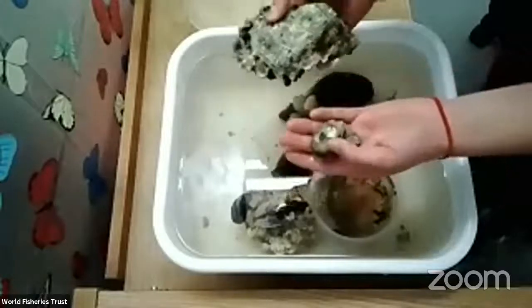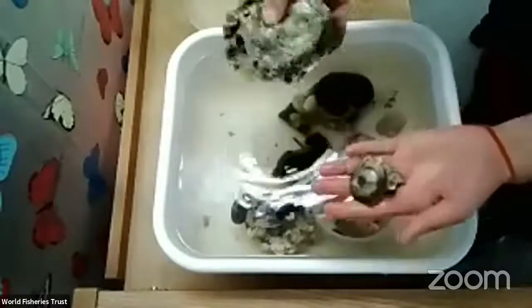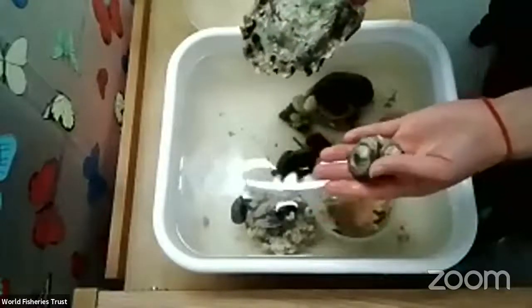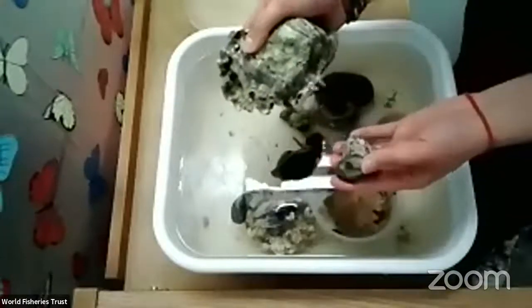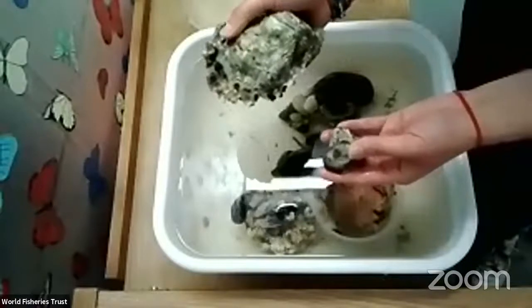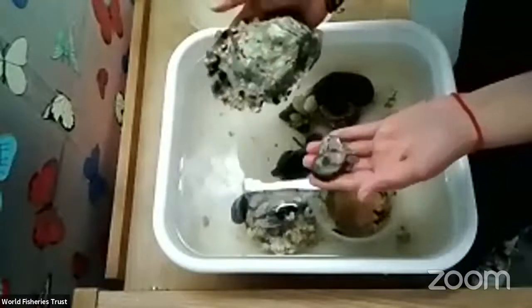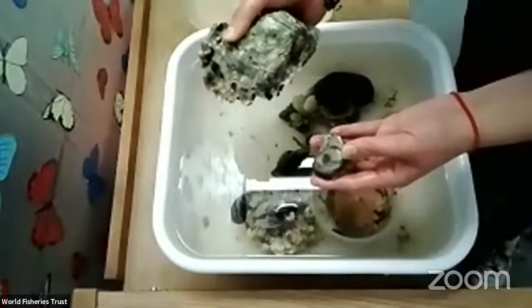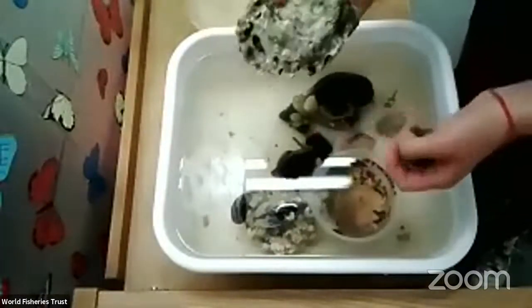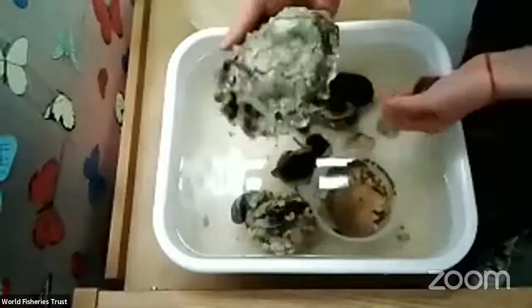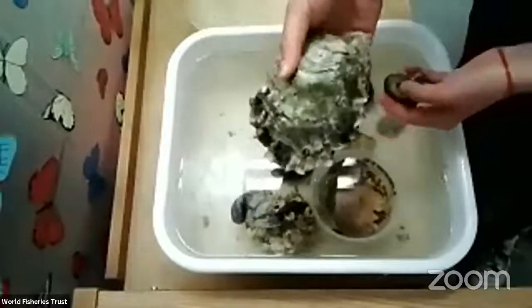Okay, so we have division 2-3 guesses that it's the small oyster. Interesting choice. Okay, Yuko saying the big Pacific oyster. All right. Those are all really good guesses, guys. So the invasive species is actually the big Pacific oyster.